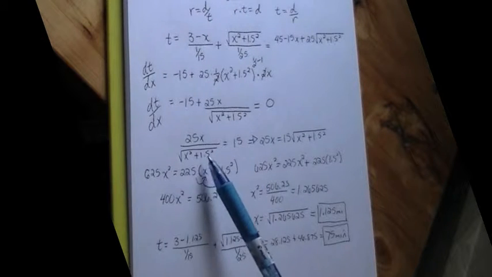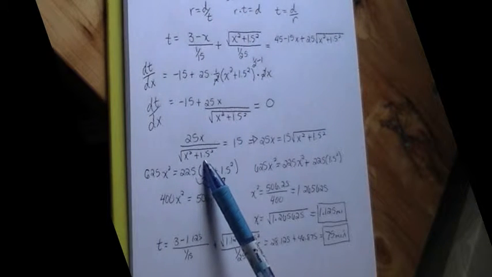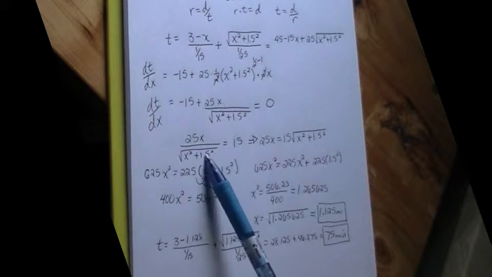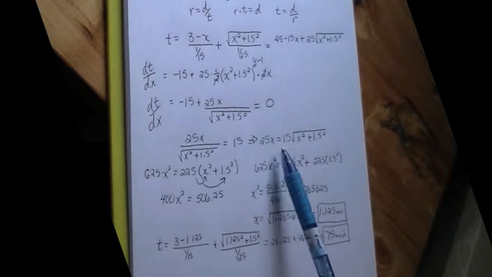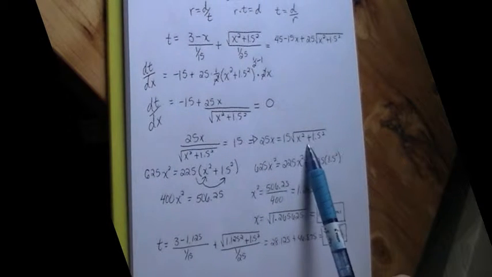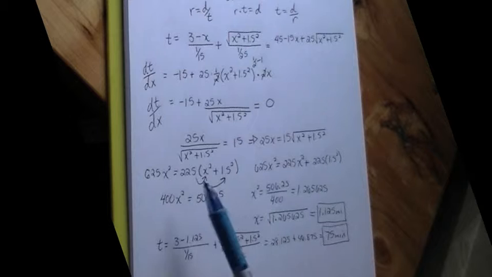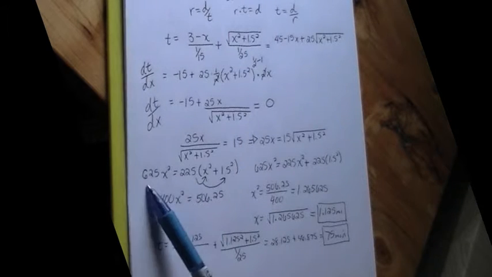Next, I'll multiply by that denominator so that we eliminate the denominator. So by multiplying both sides by the square root, I get 25x equals 15 times the square root of x squared plus 1.5 squared. Now I'm going to square both sides.